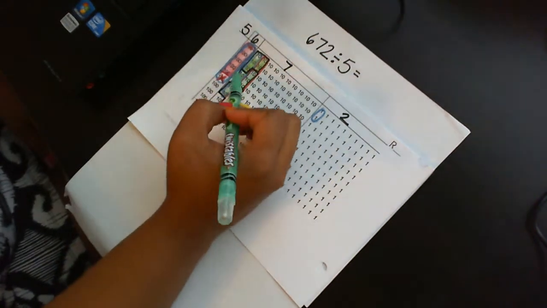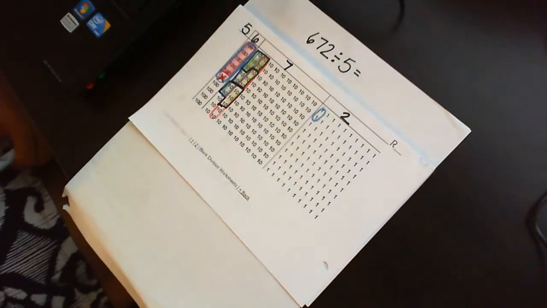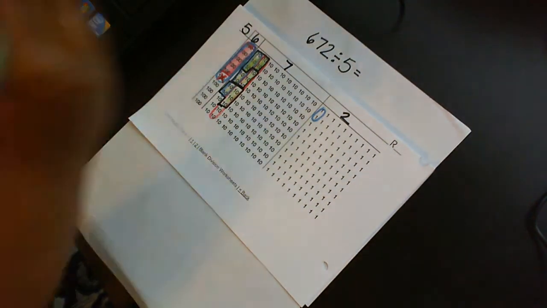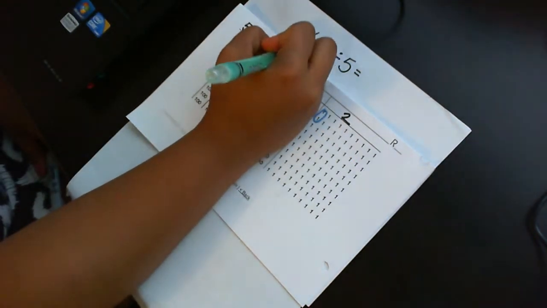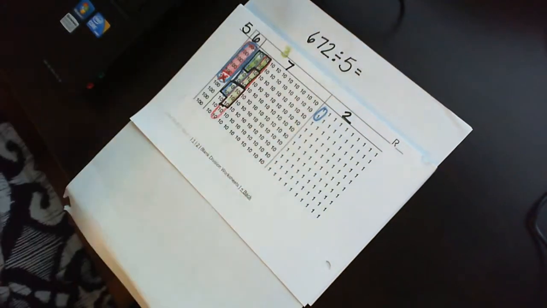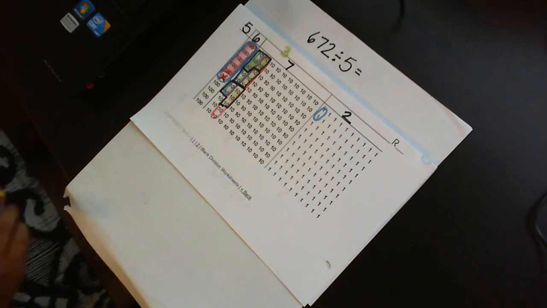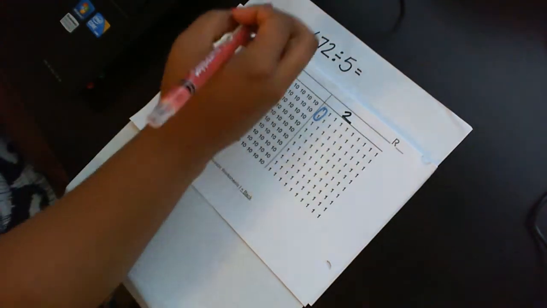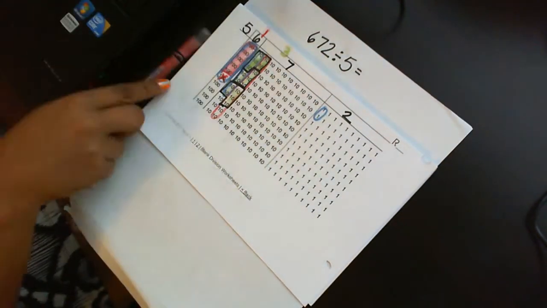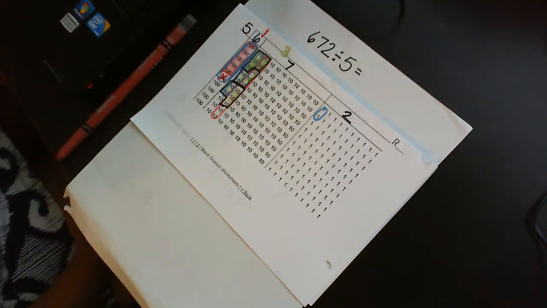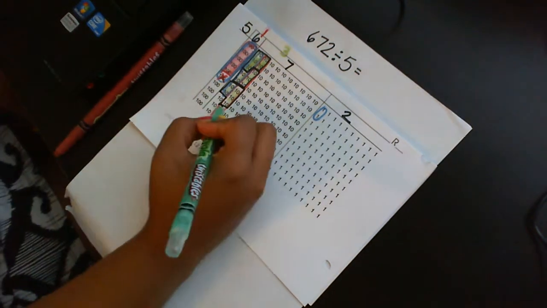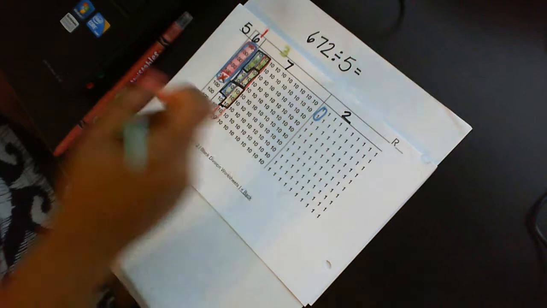I have 1, 2, 3 groups of 5. So I would put the 3 on top. And so here I have one group of 5, so I'd put 1 up there. Alright, so then that tells me that I have 2 groups of 10 left.